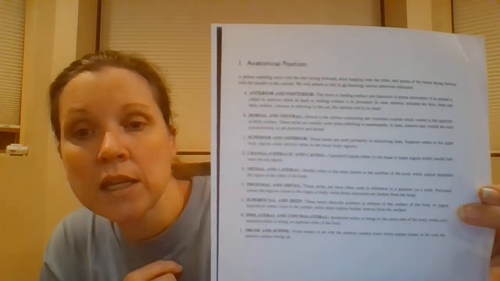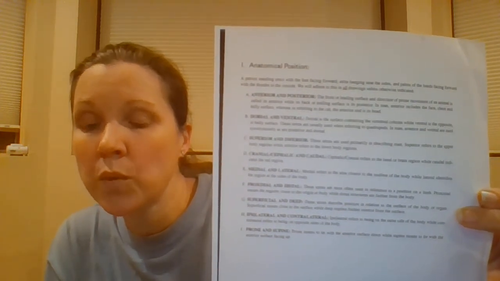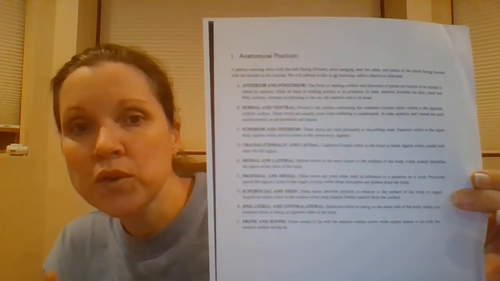The other thing that I would like you to do, and this is going to be specifically for next class, is the directional terms. So you had the anatomical positions. This is different than the anatomical terms. So the anatomical terms deal with the placement and the structure on the body. The directional terms are more about direction. So we had the anterior and the posterior, the dorsal and the ventral.